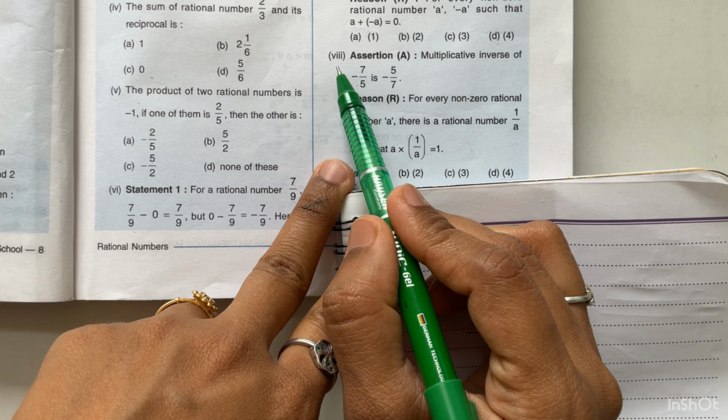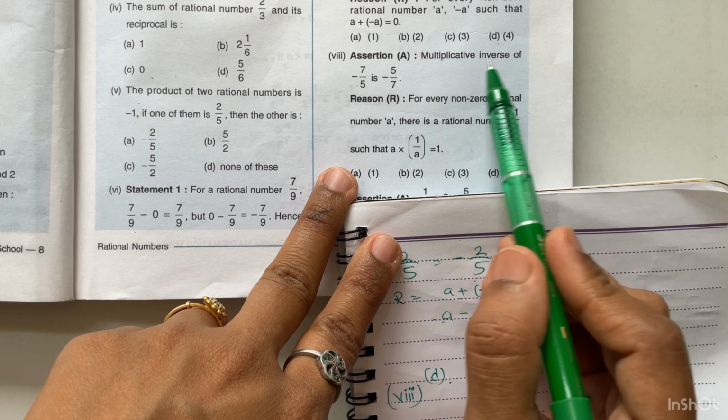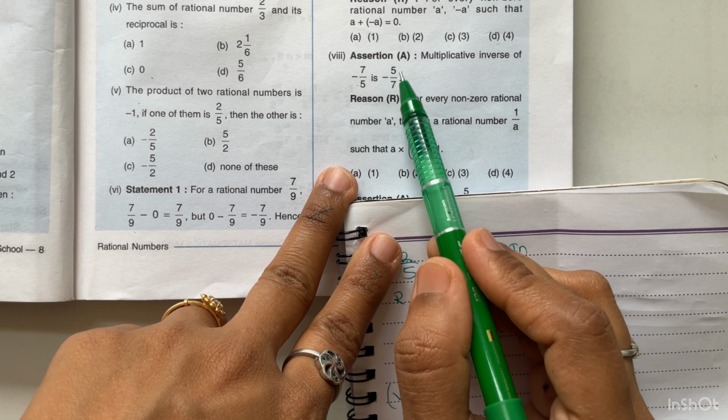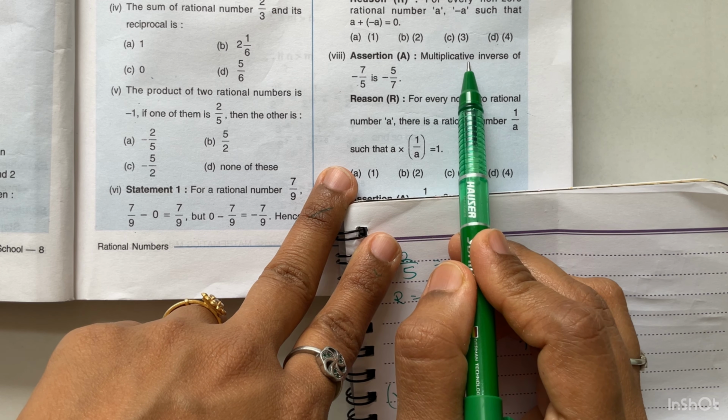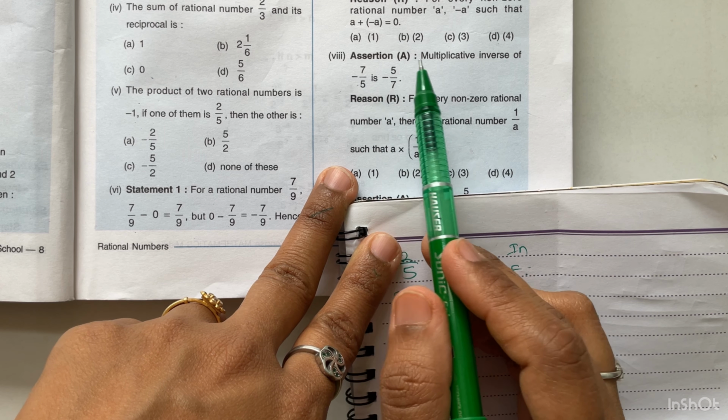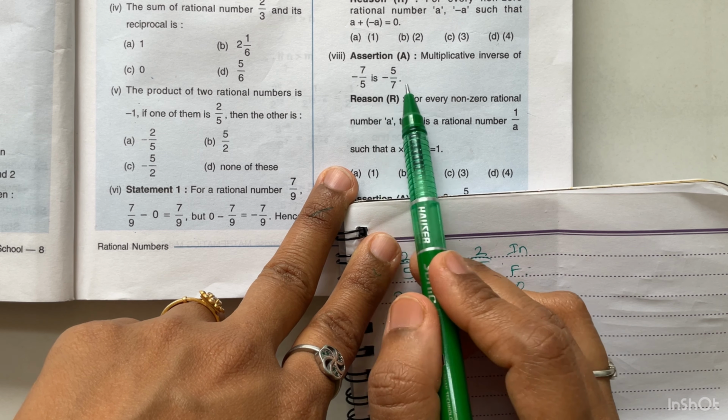Now the next question is question number 8. Assertion: multiplicative inverse of minus 7 by 5 is minus 5 by 7. Yes, that is true. Why? Because in multiplication, to write the inverse, we do the reciprocal of that number. Yes, hence it is true.